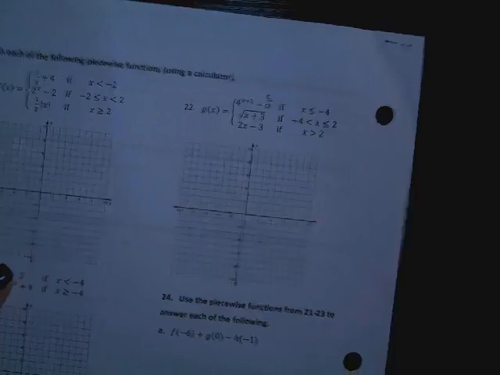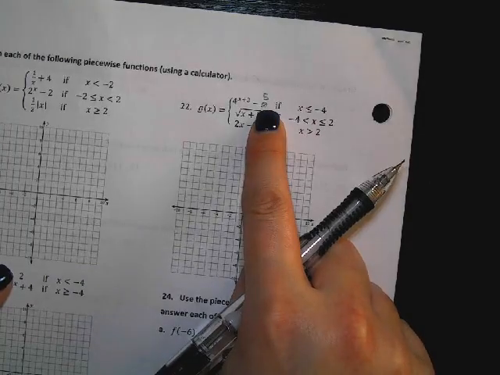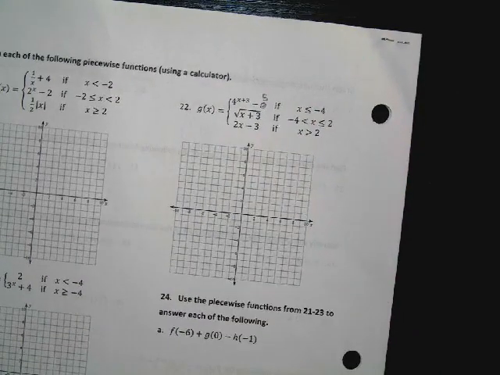Right. Oh, okay, thank you. Right here. Change the x to a 5.